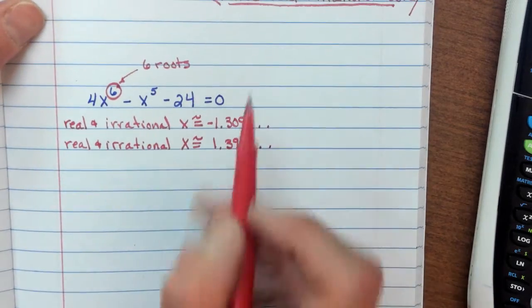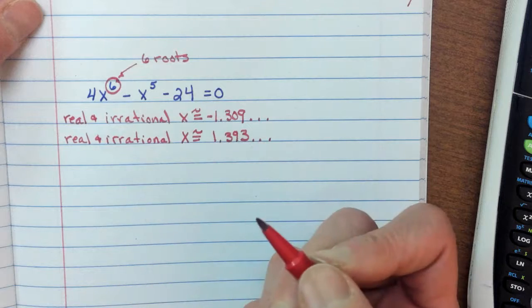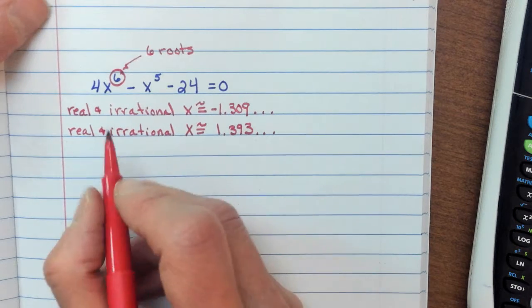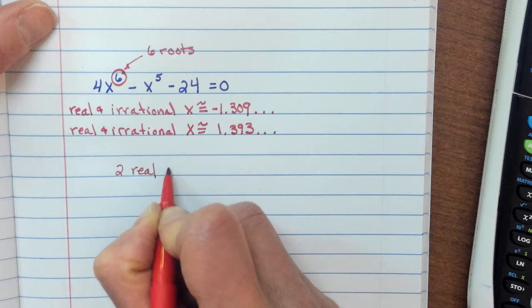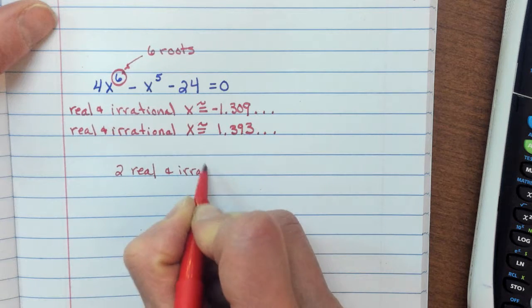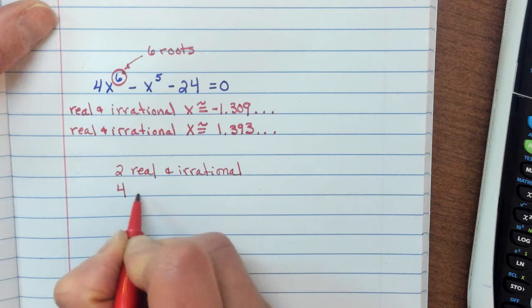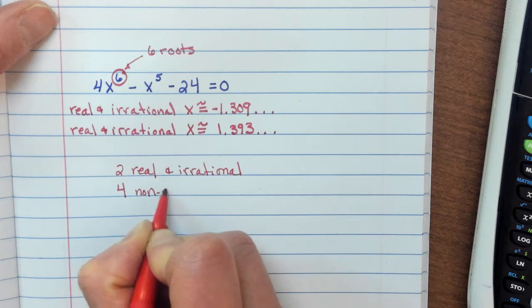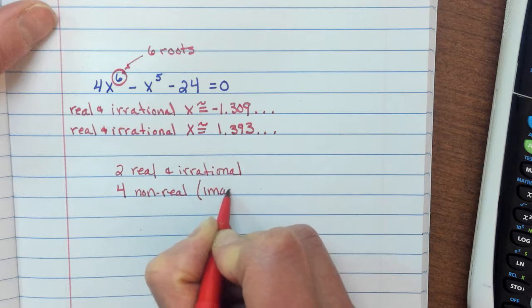That means I have 2 that are real and irrational, so that means my other ones must be imaginary. So I have 2 real and irrational, and I have 4 non-real, also known as imaginary.